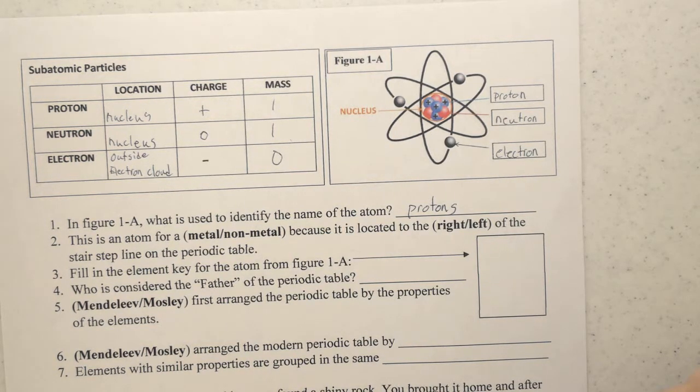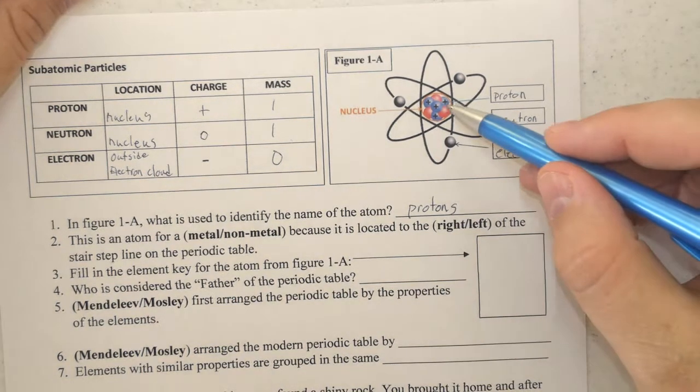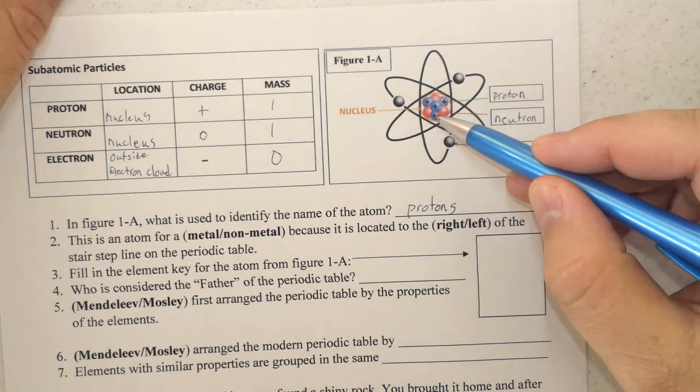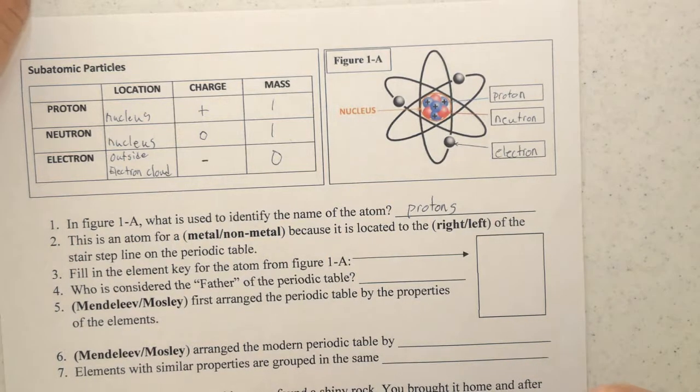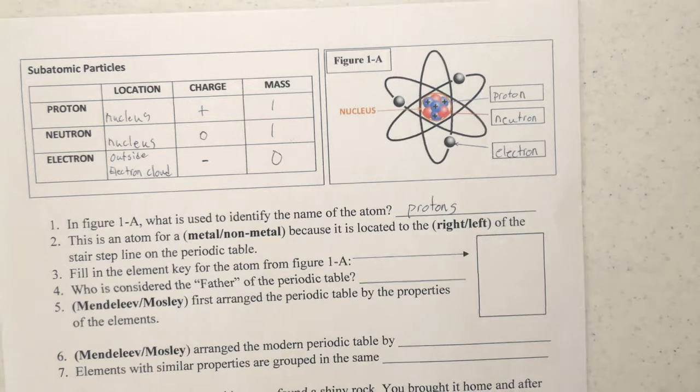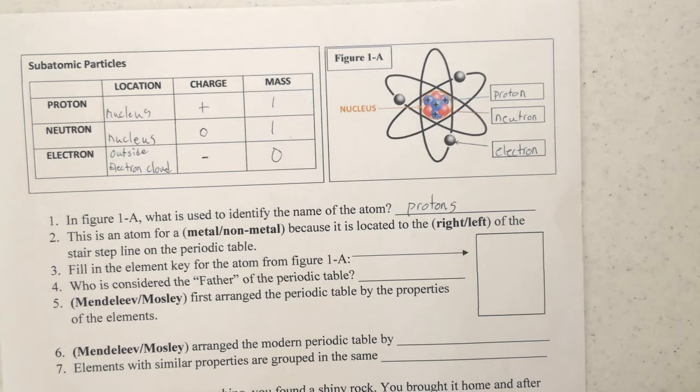Right, so if we look at this, let's count how many protons there are. There's 1, 2, 3, 4. So what element is it? What element has 4 protons? Check out your periodic table, take a look. Hopefully you have an answer, and you should have that the answer is beryllium.